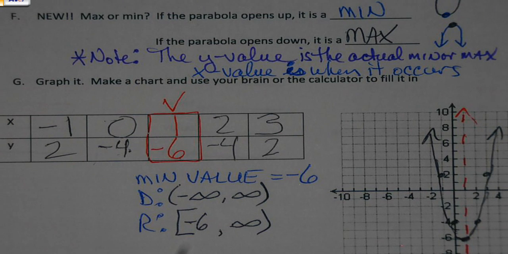Okay. So now, just to make sure that we're doing okay, I've got one more on the back with a small twist, and then I want to do one of the homework problems with you. So, to the back we go.